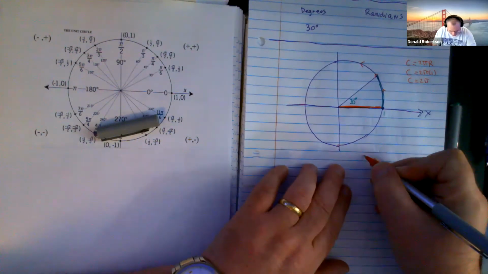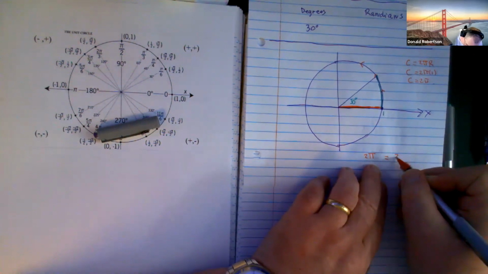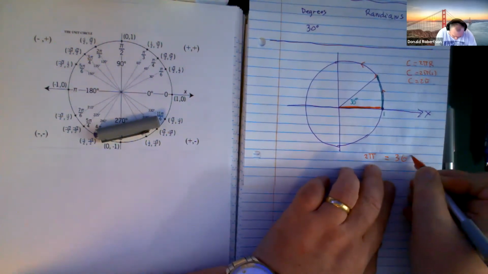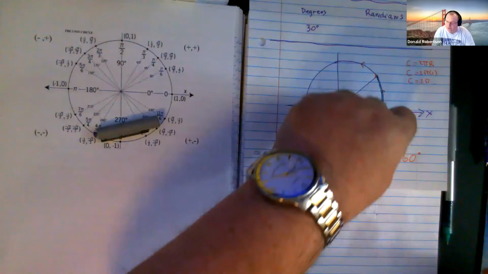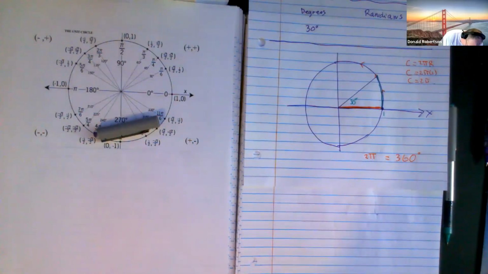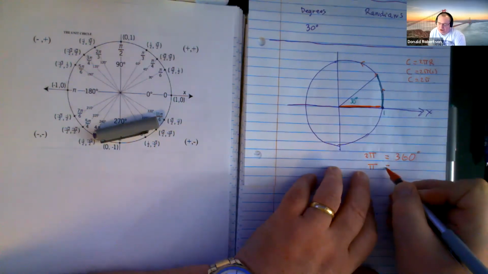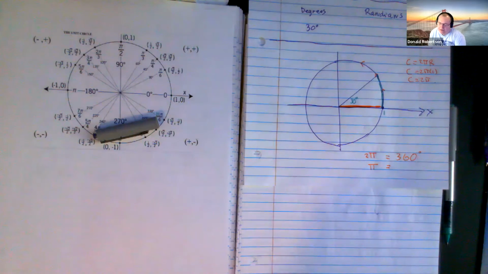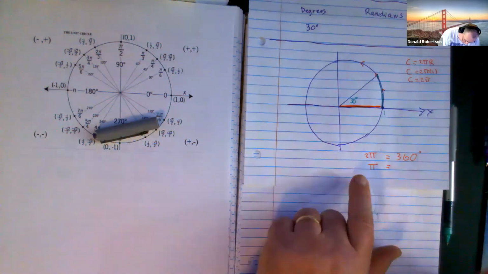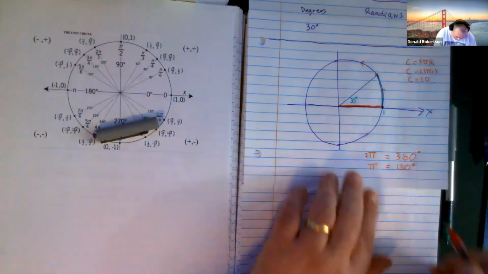In radians, one complete revolution, start to finish, is 2 pi. And in a circle with degrees, isn't 360 degrees the same thing as one revolution? So far, so good. Now, what number of degrees would pi radians be? 180. Would it be half of that?